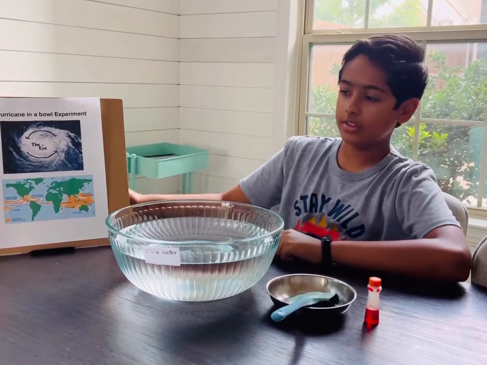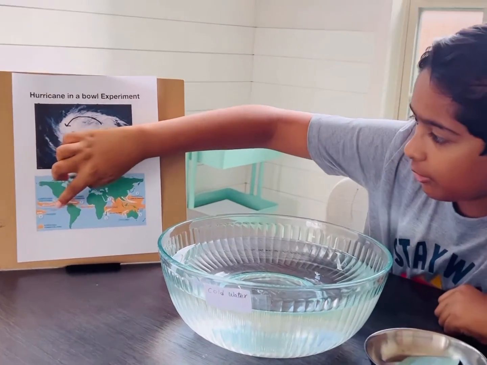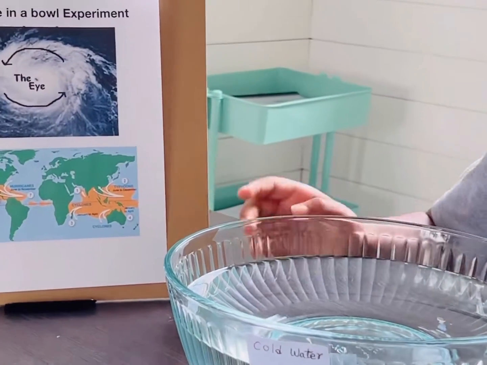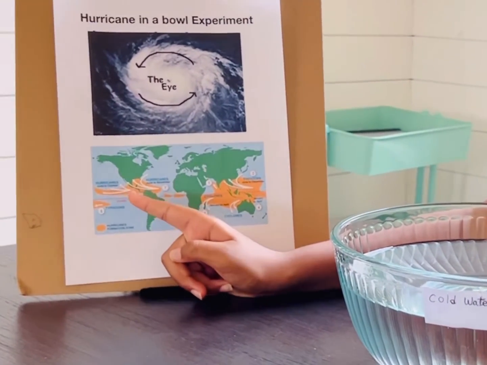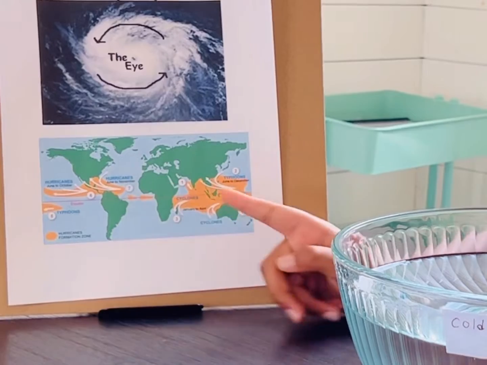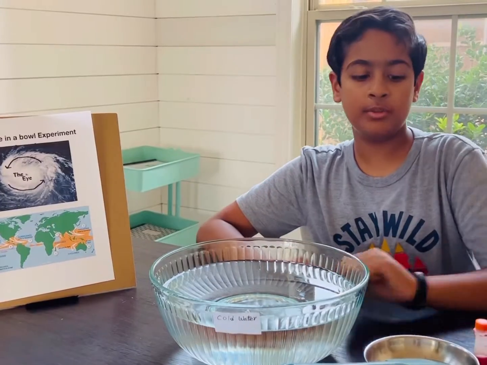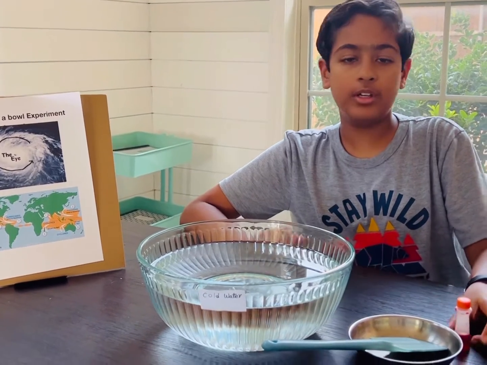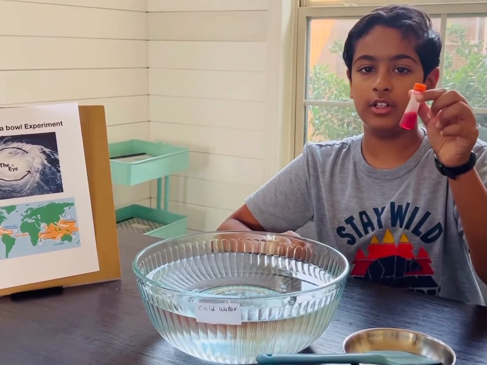Most of the hurricanes are formed near the equator. As you see here, most of them are formed near the equator or on top of the equator. Hurricanes generally form on top of the Pacific Ocean, near the Caribbean Sea, and in the Indian Ocean. In the experiment we're going to be doing today, we're not going to be using clouds. Instead, we are going to be using red food coloring.